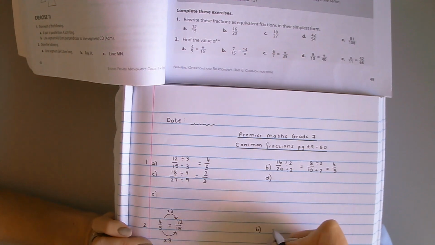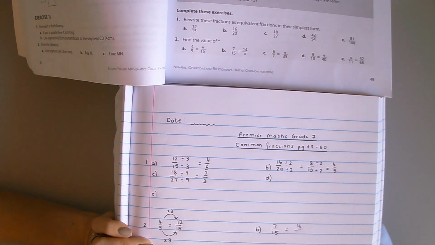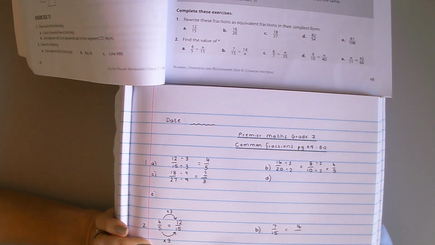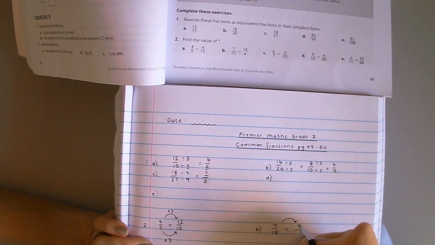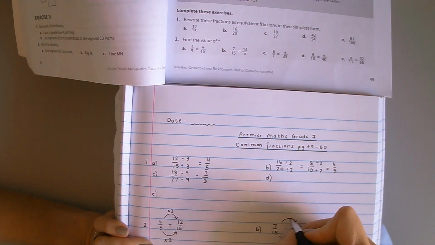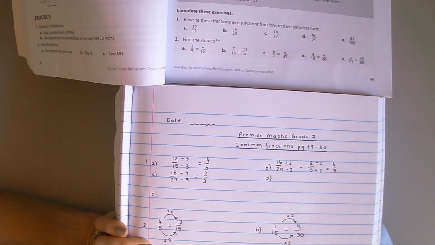Okay, let's try B. 7 over 15 is equal to 14 over something. Now you'll notice that this time, instead of the missing number being at the top, now the missing number is at the bottom. But we do exactly the same thing. Nothing changes. Okay, what did I do to 7 to get to 14? Okay, I times by 2. And then whatever I do to the top, I have to do to the bottom. So 15 times 2 is 30. And there's my answer.